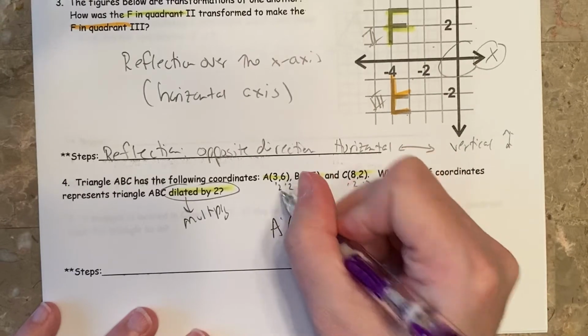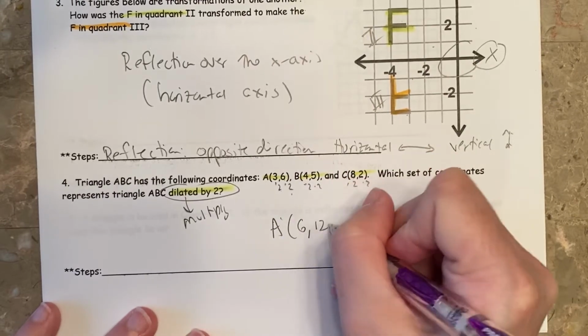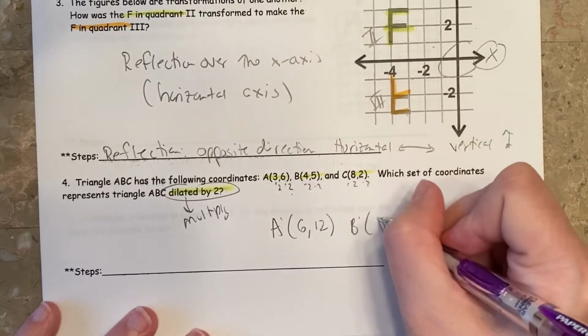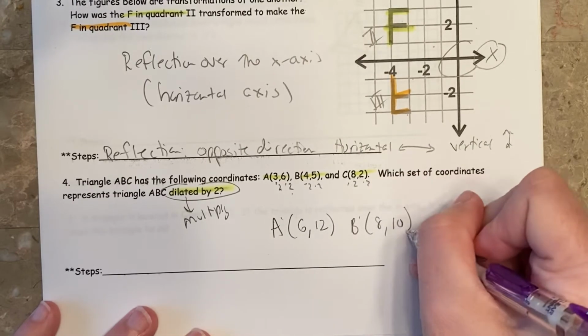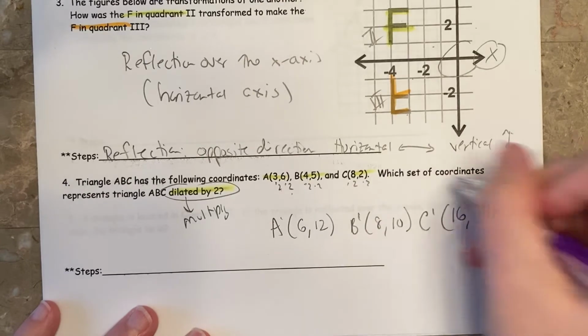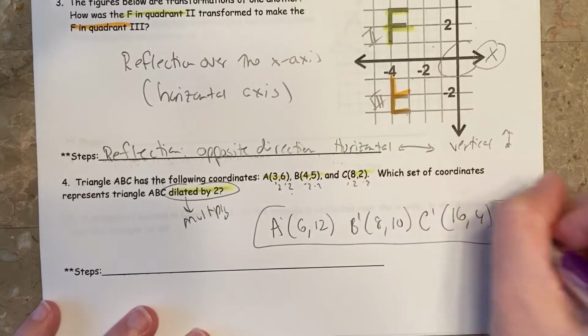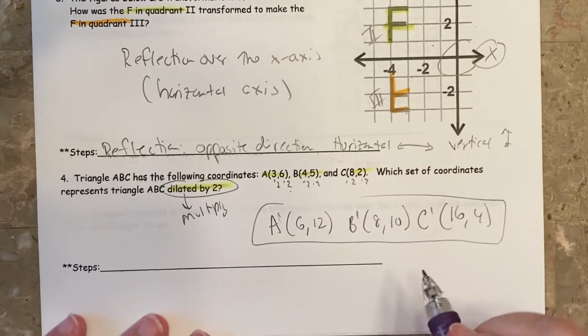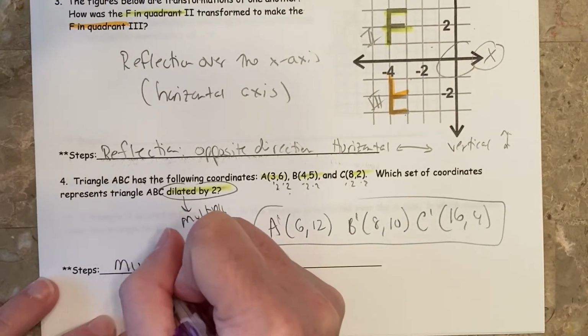So A prime, 3 times 2 is 6. 6 times 2 is 12. B prime, 4 times 2 is 8. 5 times 2 is 10. And C prime, 8 times 2 is 16, 2 times 2 is 4. So those are your new numbers. Please make sure you have the primes so you can tell the difference.